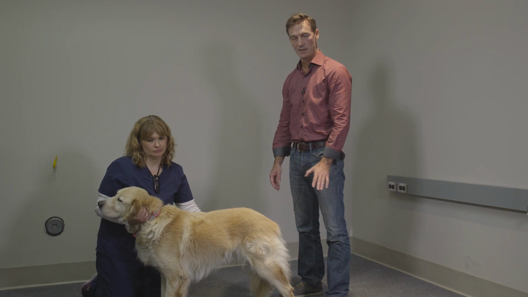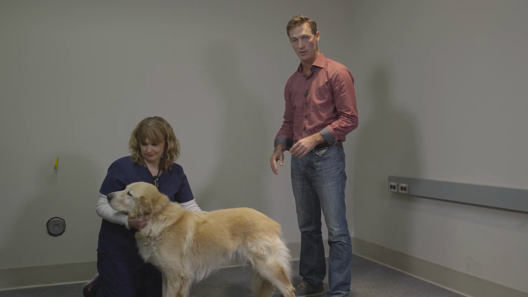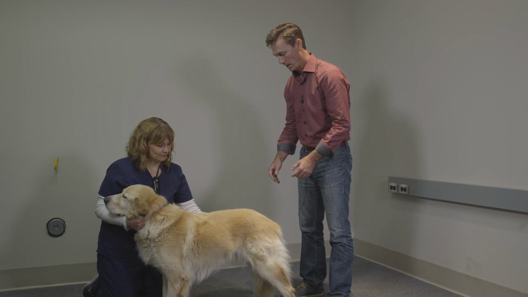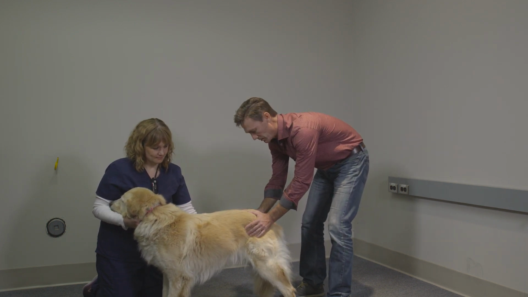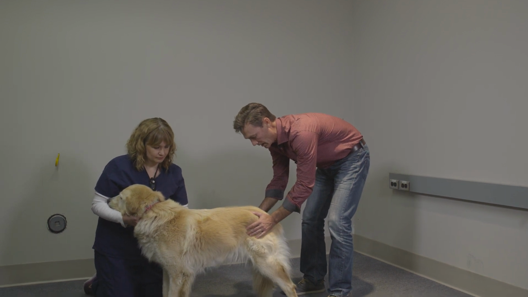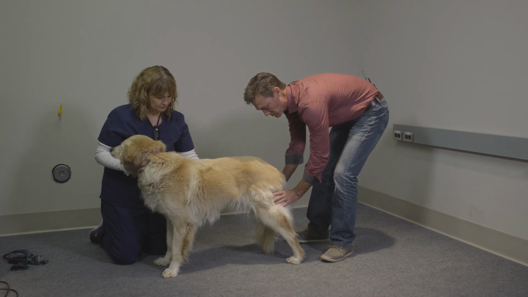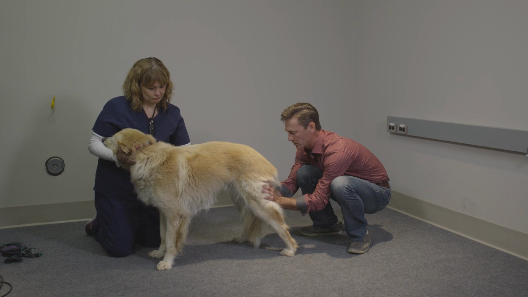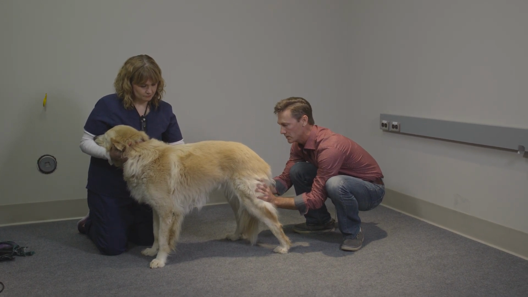So after you've done a gait exam and you're confident that this is musculoskeletal disease and not neuromuscular disease, I do a standing exam. And really what I'm looking for here is asymmetry. Primarily in the back end, I'm going to look for generalized muscle atrophy. I think the largest muscle mass tends to be in the hamstrings, so I'll just feel here and I'm looking, is there any difference between the left and the right legs?